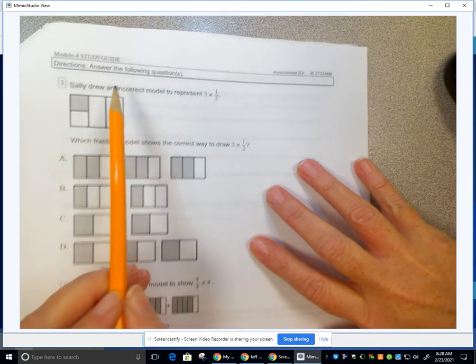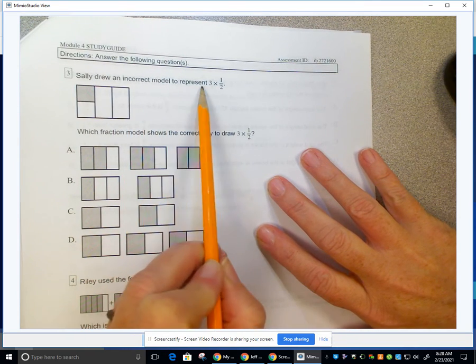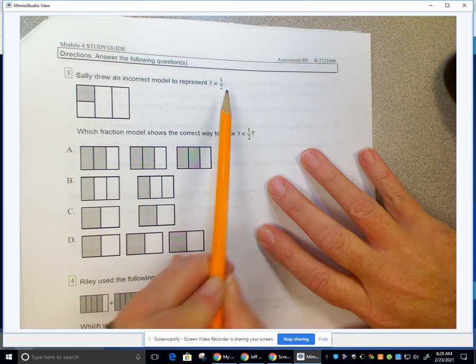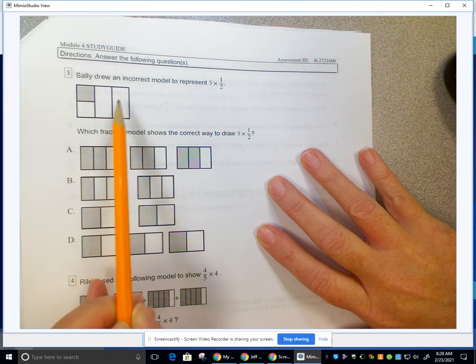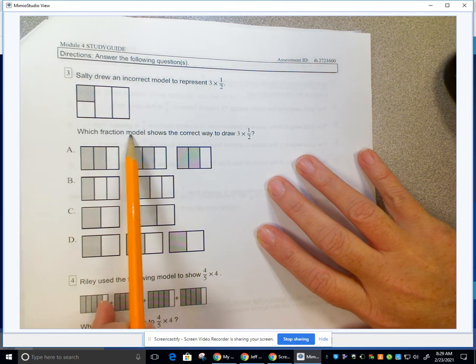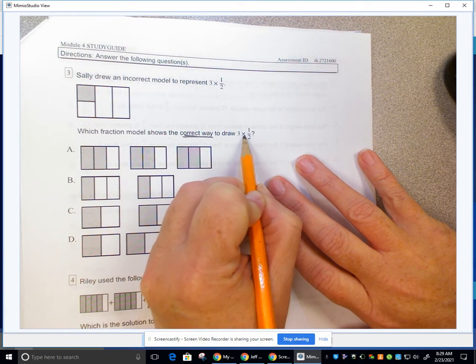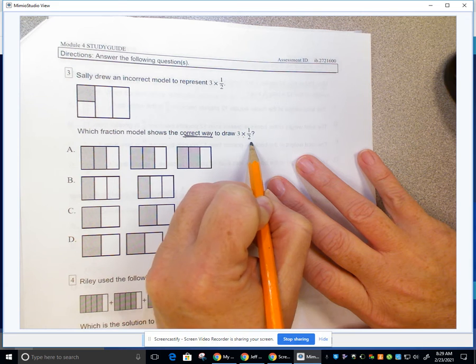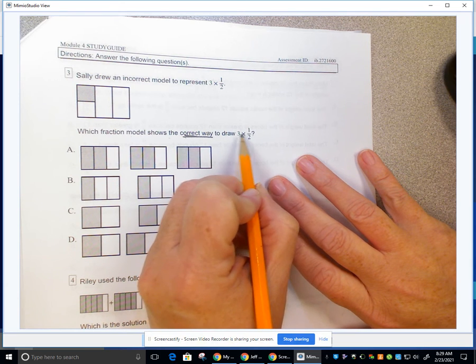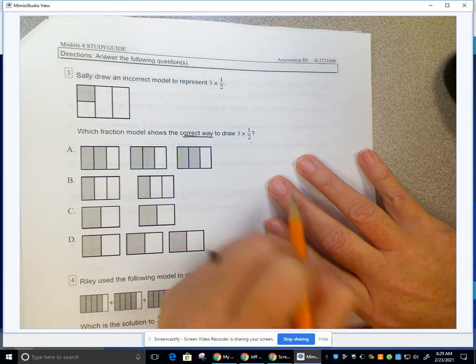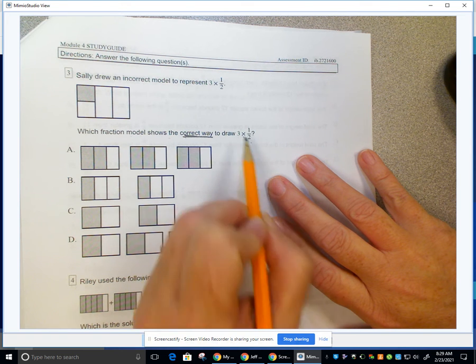Sally drew an incorrect model to represent 3 times a half. Here's what Sally drew. Hers is wrong. Which fraction model shows the correct way to draw 3 times a half? That means I want 3 of these. I want 3 of the halves. I want a half to happen 3 times.